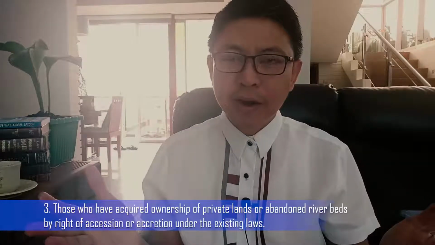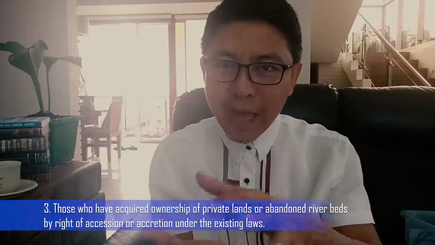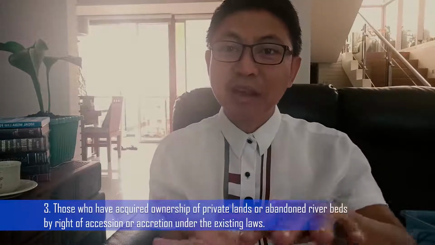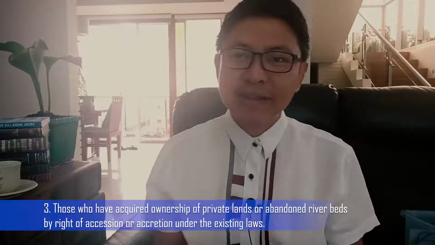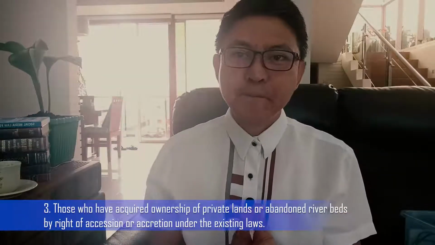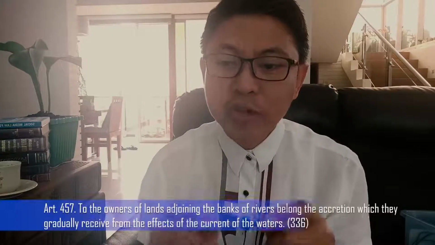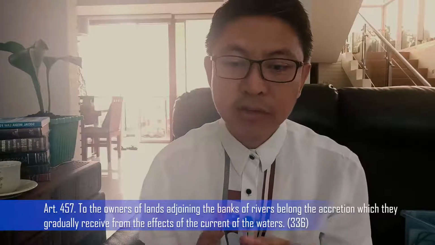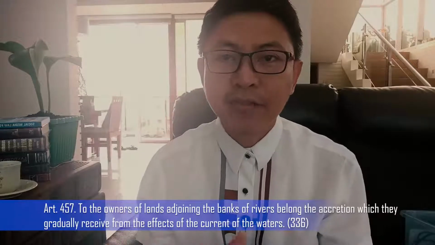If you are the owner of the land near that riverbank, ikaw din ang magmamay-ari niyan. So if you are applying for that particular portion, you can apply, okay, using this provision in PD 1529. Okay? And just to give you an example, saan din natin makikita itong right na ito, accession, accretion, nasa Civil Code pa rin. Article 457 of the Civil Code provides to the owners of lands adjoining the banks of rivers belong the accretion, which they gradually receive from the effects of the current of the waters.